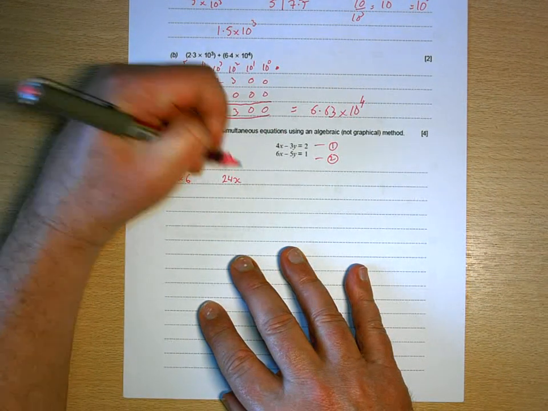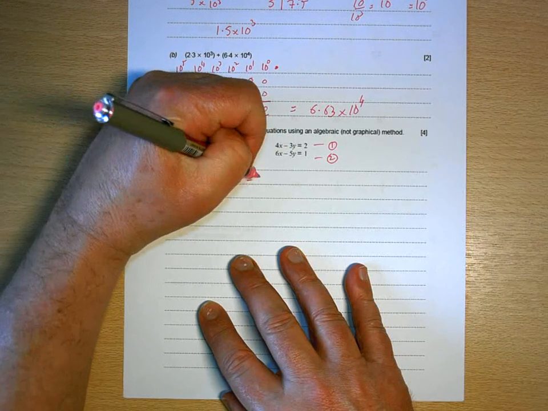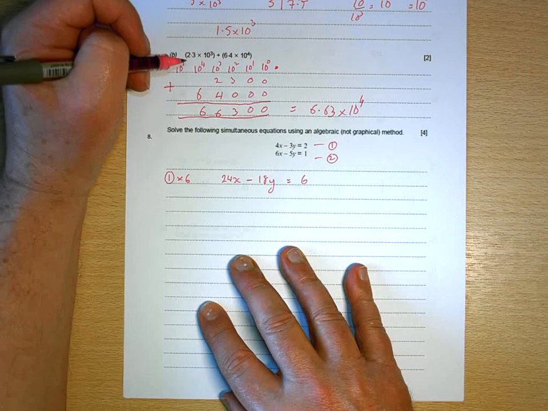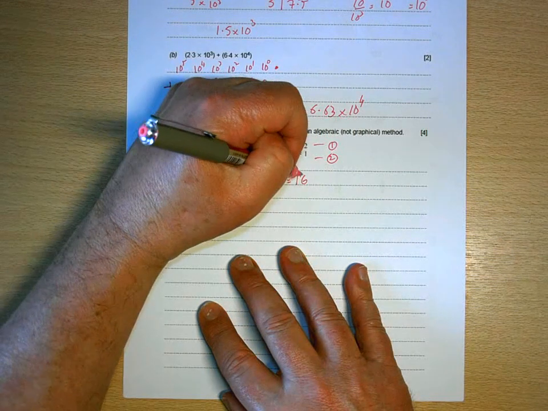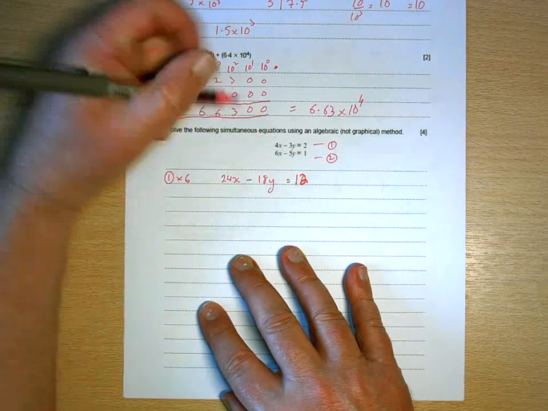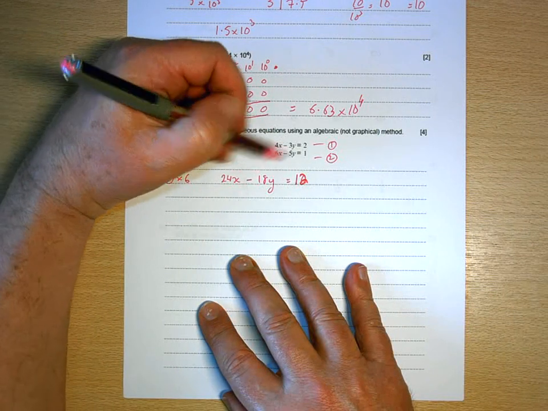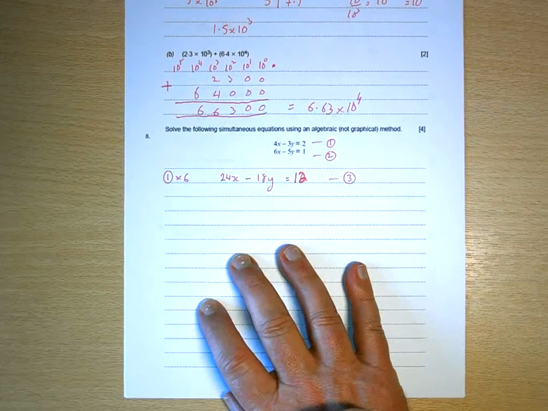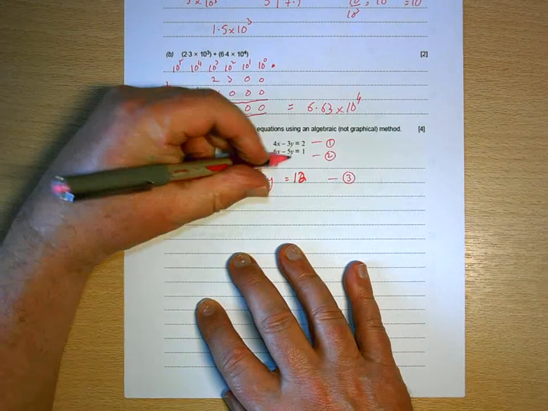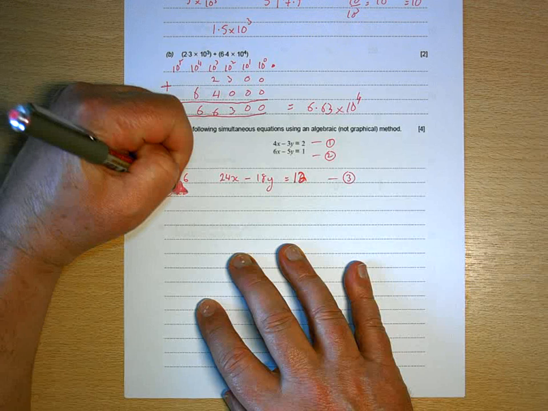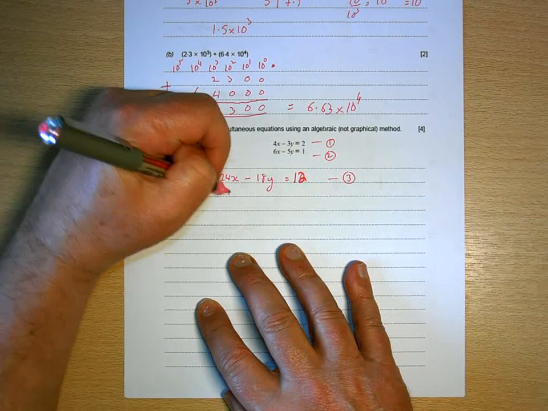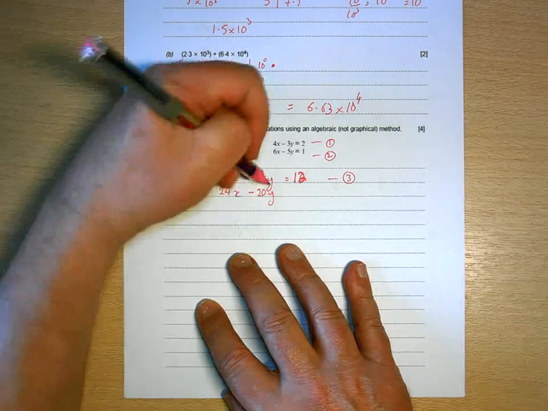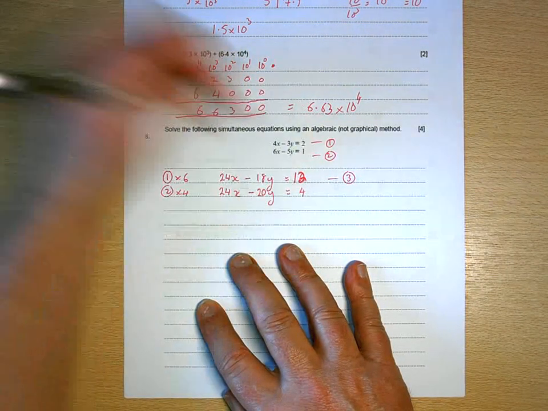So we get 24x minus 6 3s are 18y equals 12. Okay, so 6 4s are 24, 6 3s are 18, 6 2s are 12. And then we call that equation 3. Then equation number 2 we multiply by 4. 24x minus 5 4s are 20y equals 4.